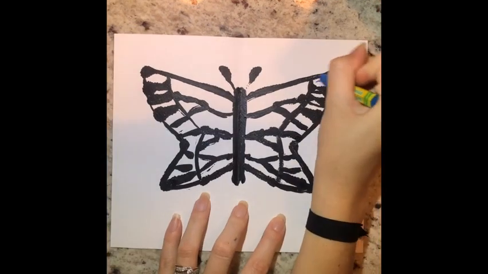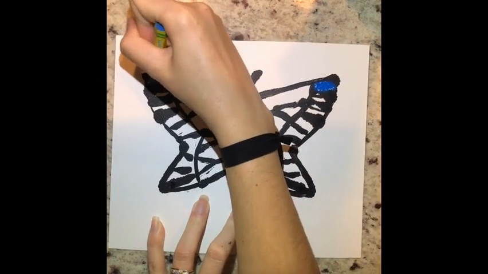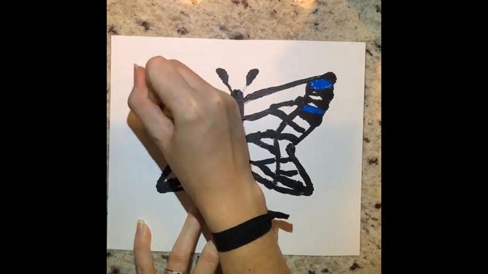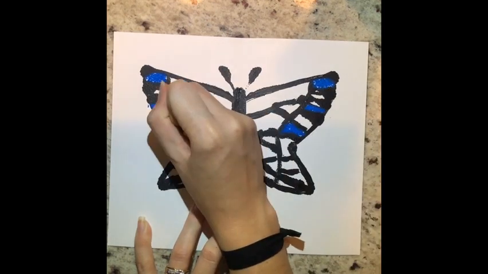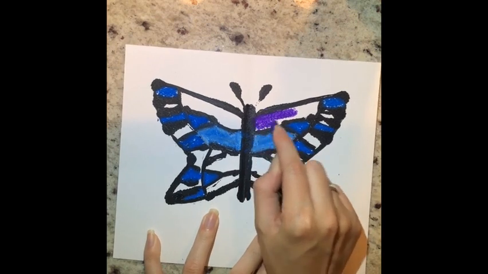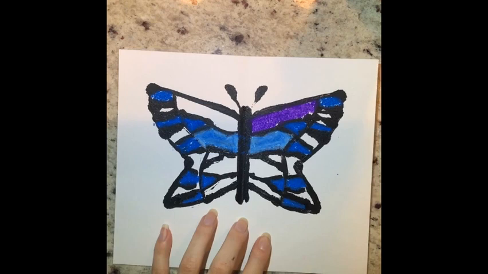Next, it's time to add color. I had oil pastels, so I decided to use those. You could use colored pencils, crayons, watercolors, or whatever you have available, as long as you are coloring the same on each side to make sure it has symmetry. Remember, symmetry means that each side is equal or the same, so that should mean your shapes, lines, and colors.